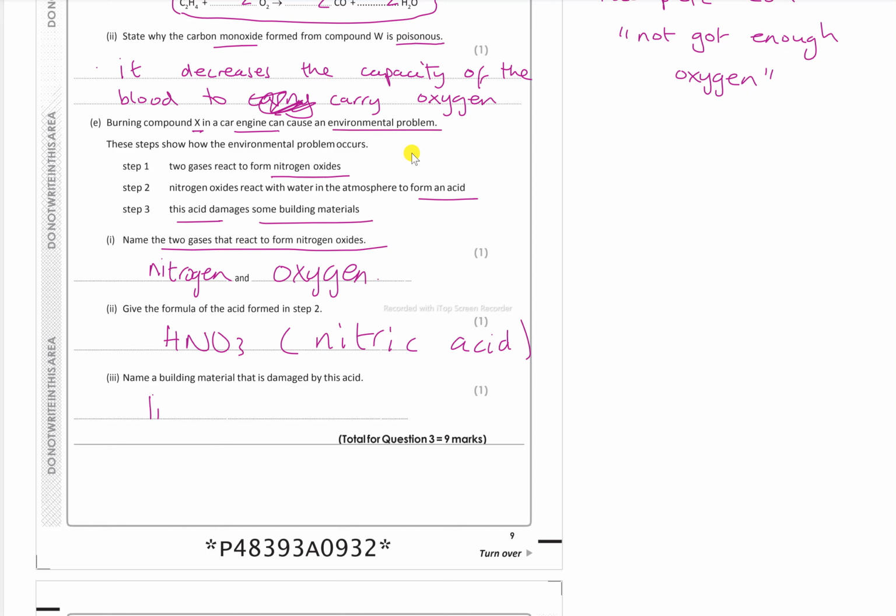Right, it's limestone. It can damage limestone and it can damage marble. And it can damage iron or steel bridges. There you go.